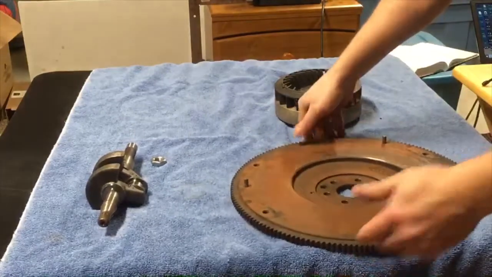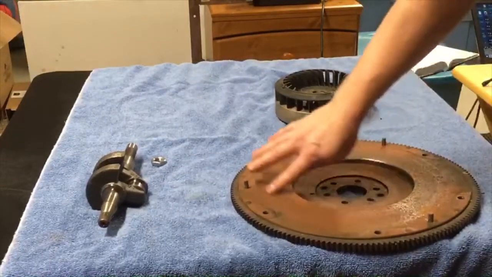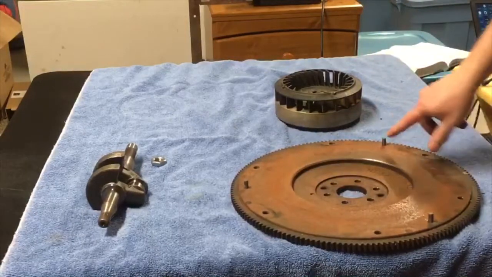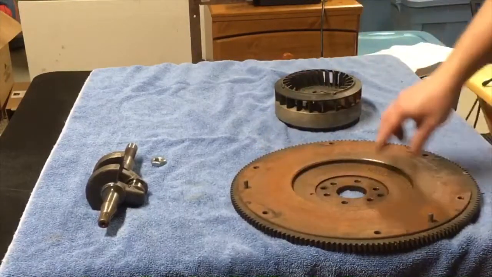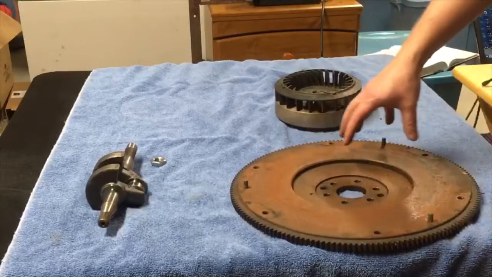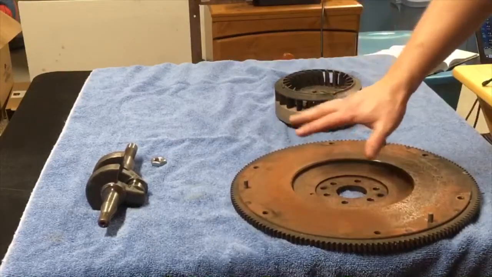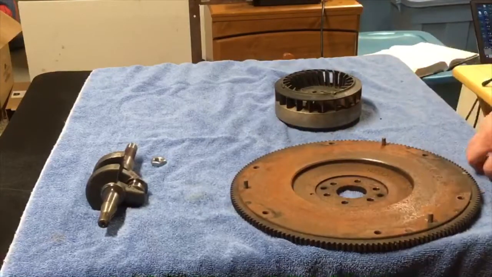On the mating side here, if this wasn't rusty, this would be all nice and shiny. This is where the clutch disc rides. And then there's 3 dowel pins here that the pressure plate sits on top of. And then the pressure plate bolts with 6 bolts to the flywheel here. And then there's a throw-out bearing that actuates the clutch.